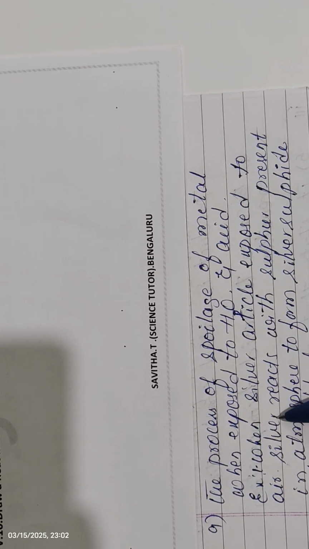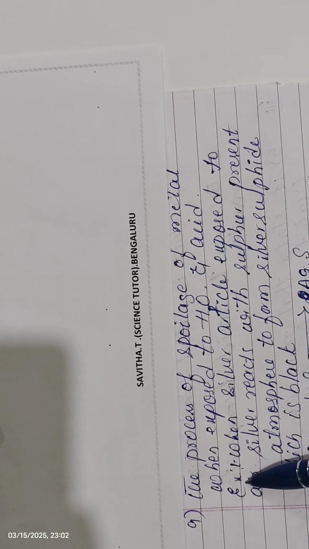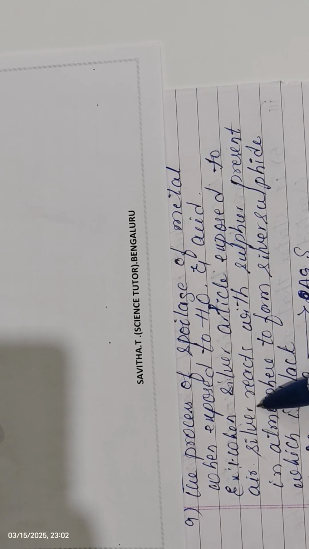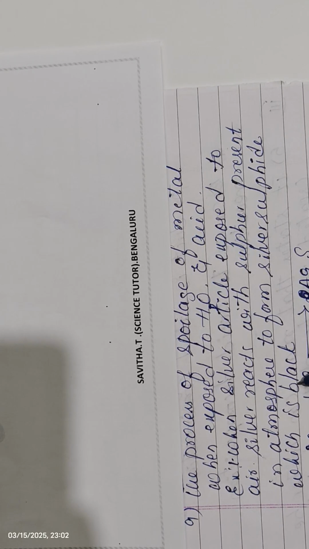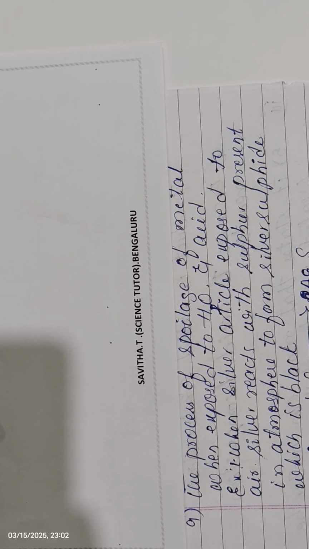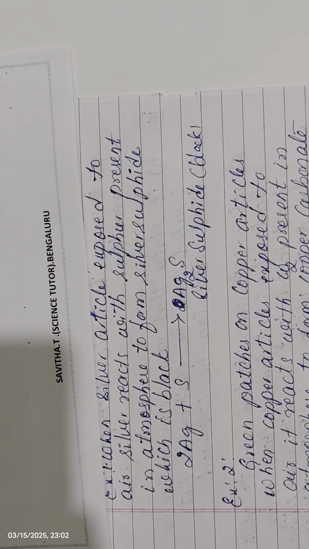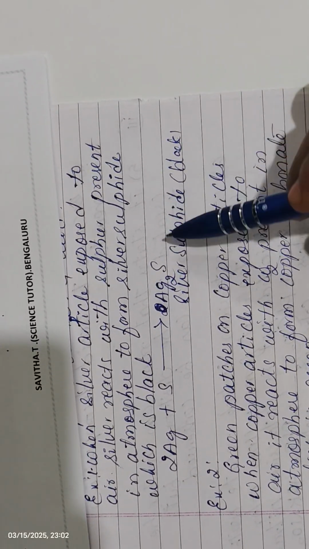So for that, examples. Here we have given 2 examples. So we'll see the first example. When silver particles are exposed to air, the silver reacts with sulfur present in atmosphere to form silver sulfide, which is black in color. So the equation is 2Ag plus S gives rise to Ag2S. So this is silver sulfide, which is black in color. So silver reacts with the sulfur to form silver sulfide. So this is an example for corrosion.